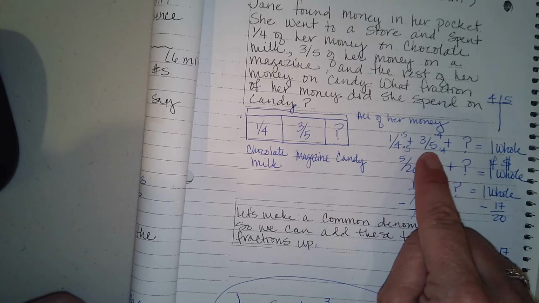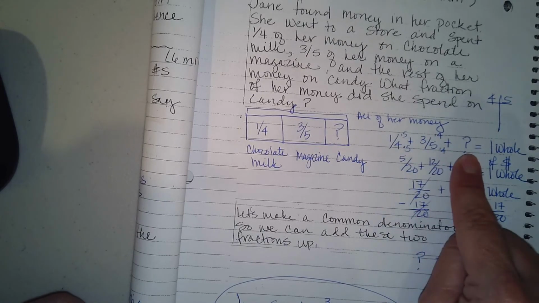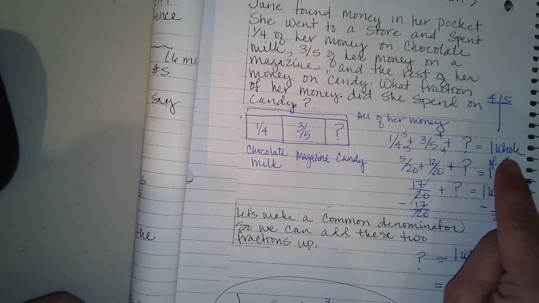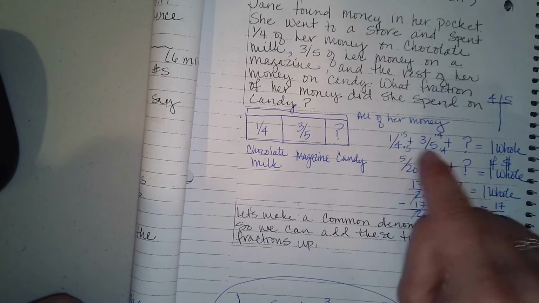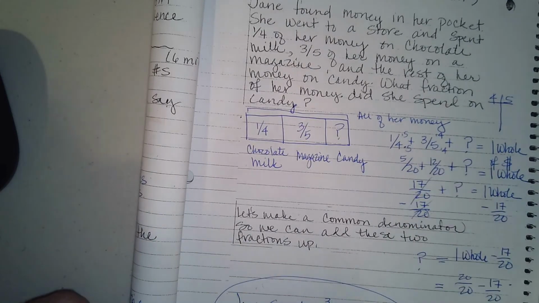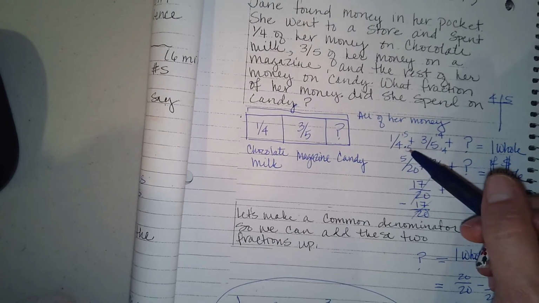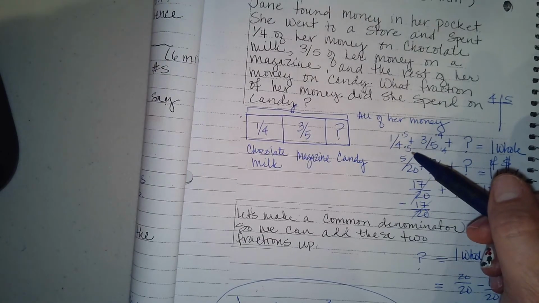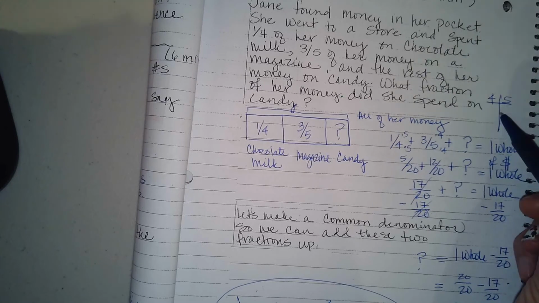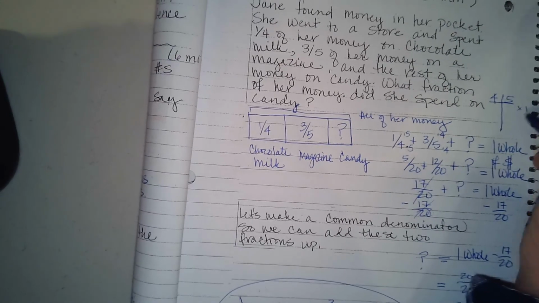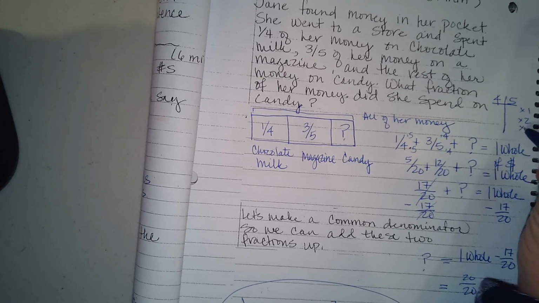So 1/4 plus 3/5 plus an unknown amount equals 1 whole. In order to add these two fractions, I have to find a common denominator. When I see 4 and 5, I automatically know my common denominator is going to be 20. But if you don't know that right away, then you can always use a scoreboard to help you find that common denominator.